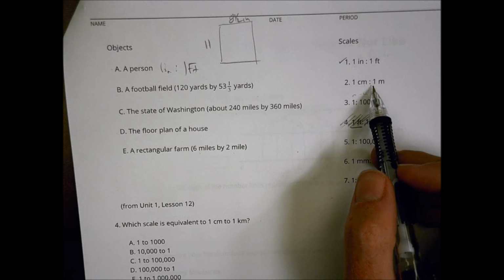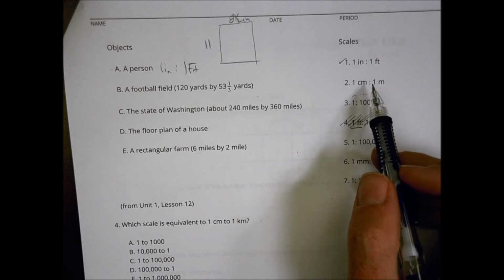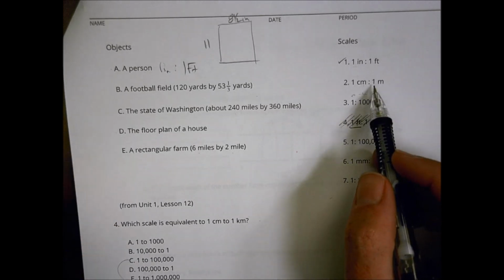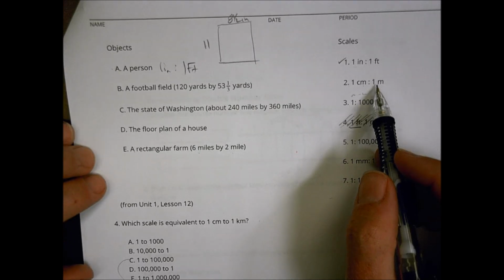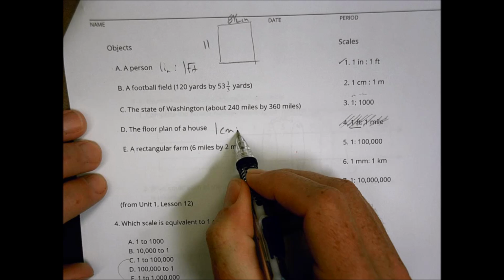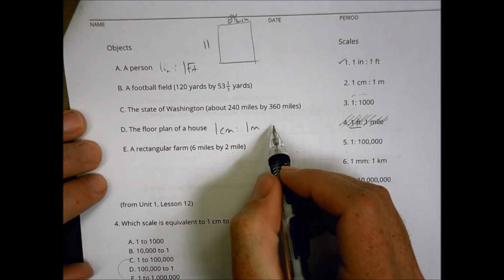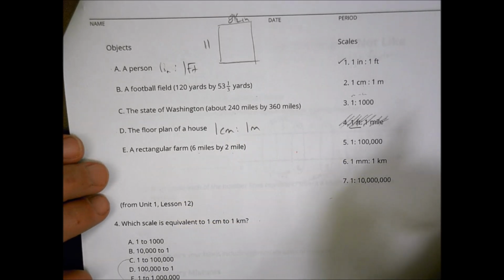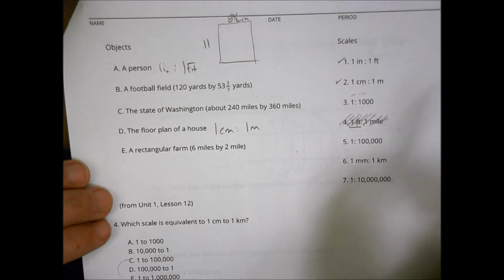Well, could that work? Yeah, it could work. It might not be a large house, but I could use meters there. And if I'm doing just different rooms, I could probably do that one. So for this guy, you might be able to do 1 centimeter to 1 meter. It could work. Okay, no problem there. So let's say we've got that one out of the way. So now I'm left with these other guys.